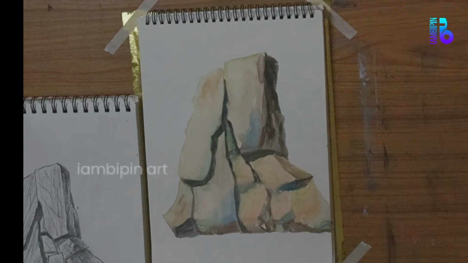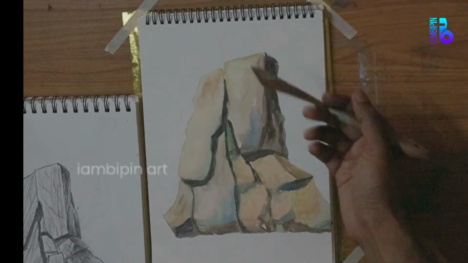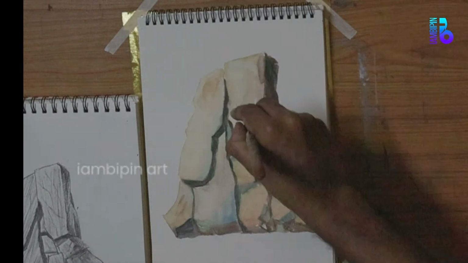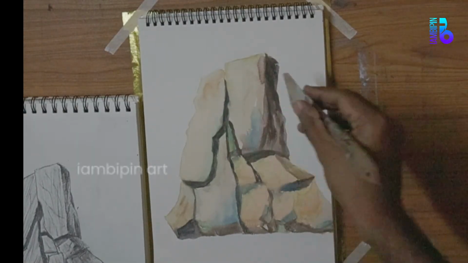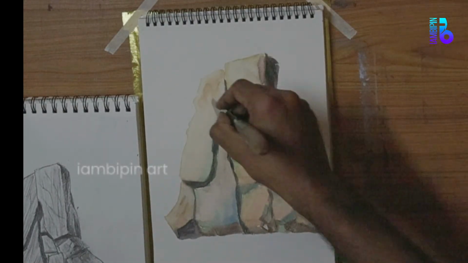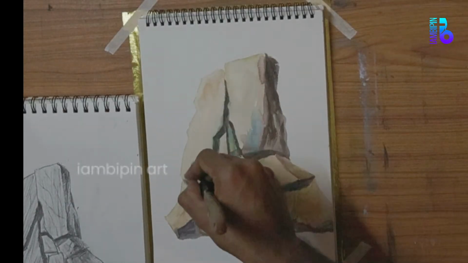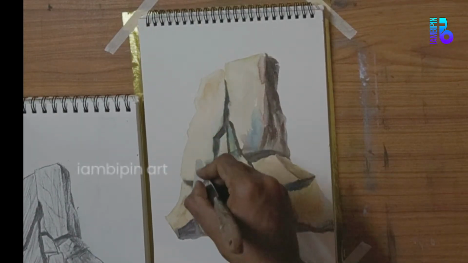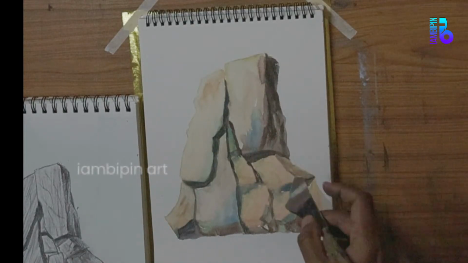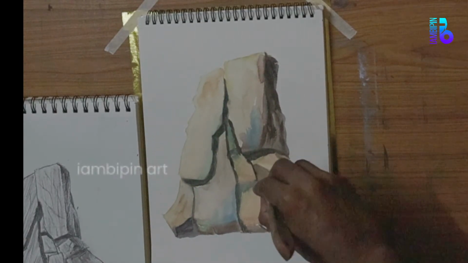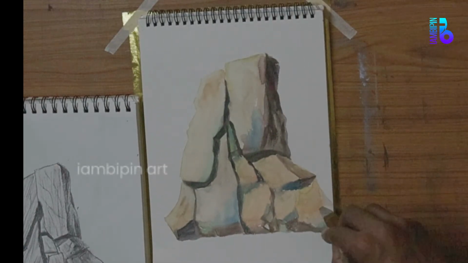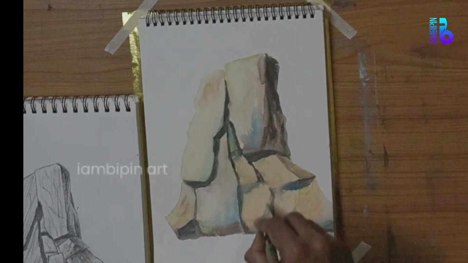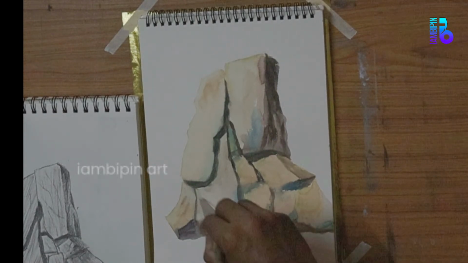Okay, now let me add the textures. You can use a palette knife, make some lines like this. You might be thinking about what I am doing, but once I lay the second wash over it, then you will see the kind of lines that I am drawing right now. It will be more prominent and visible.